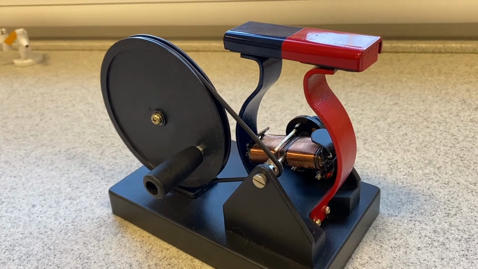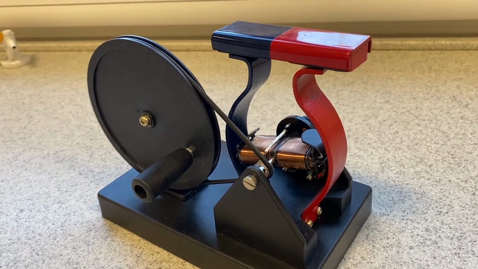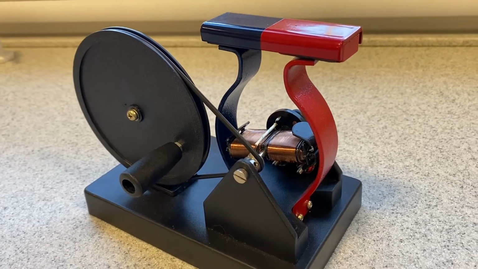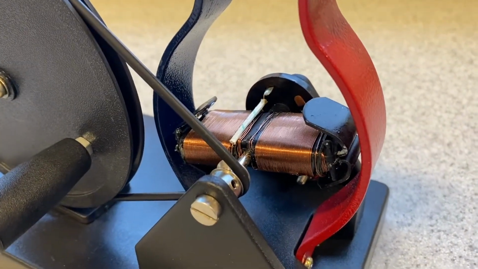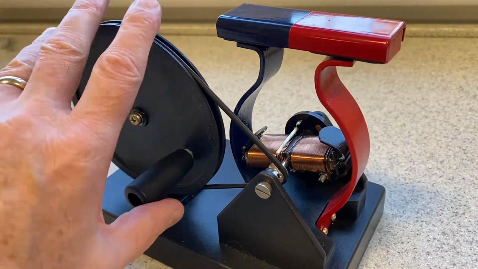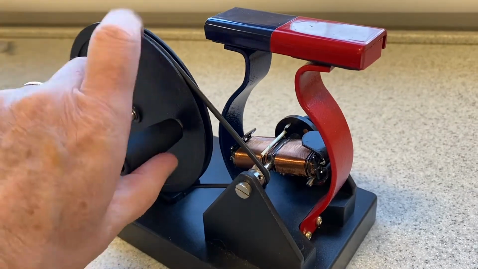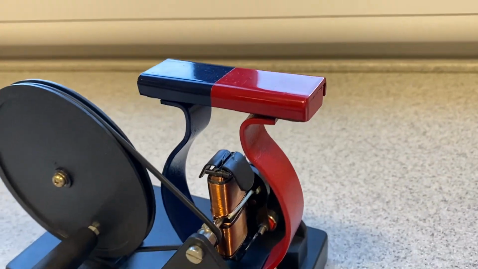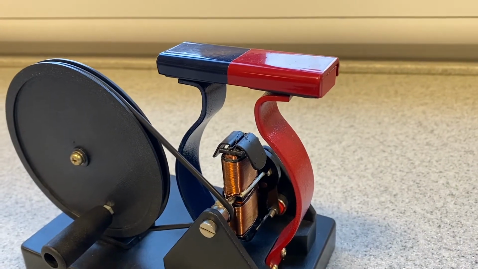But surely we should be able to do the opposite as well. If you move a coil of wire inside a magnet, we should get electricity. So that's what we've got here. We've got a little coil of wire which is attached by this rubber band to this wheel. And if I spin the wheel, then it spins the coil, and that coil is inside that magnetic field produced by that big magnet there.